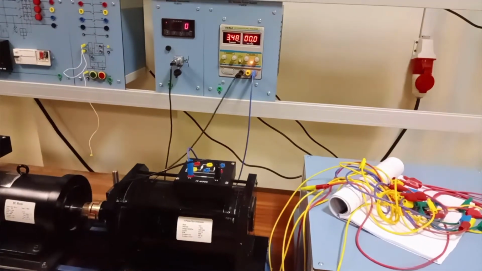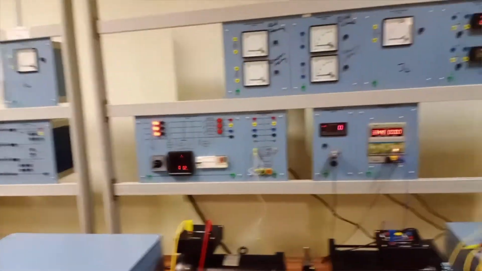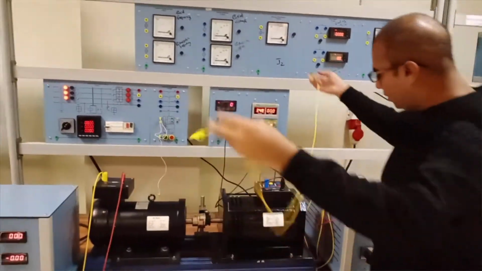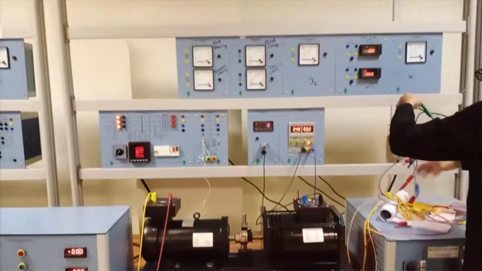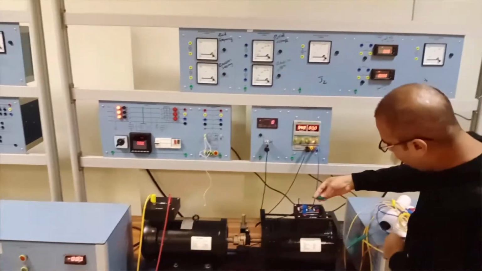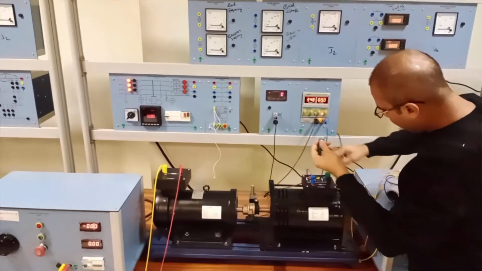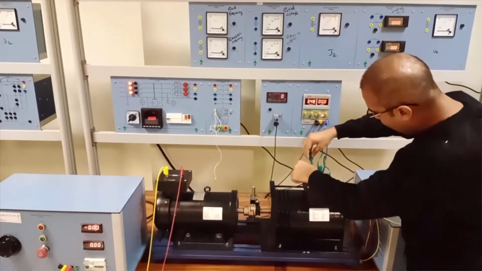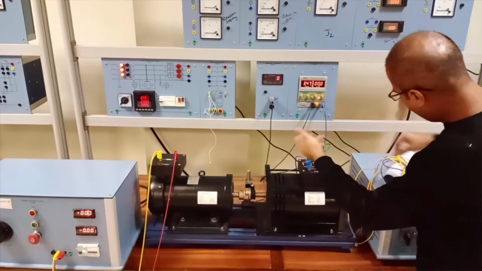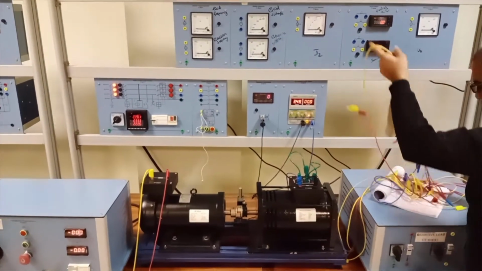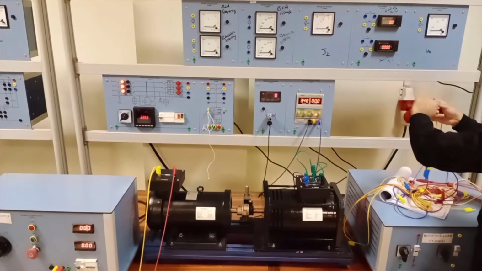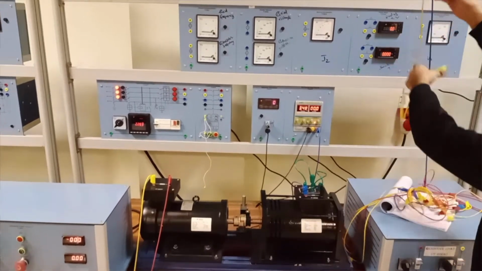The prime mover connection is the same. Now this will give us the reading of the stator current. First of all, short these three terminals, because the alternator is always connected in star connection. The last points of the three phases of the alternator should be short circuited.